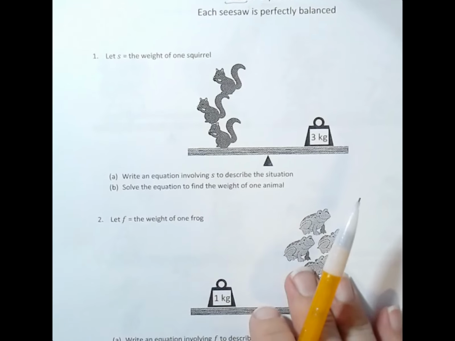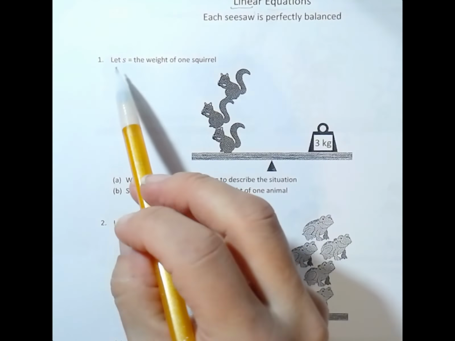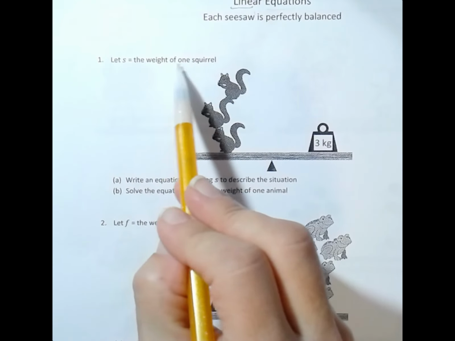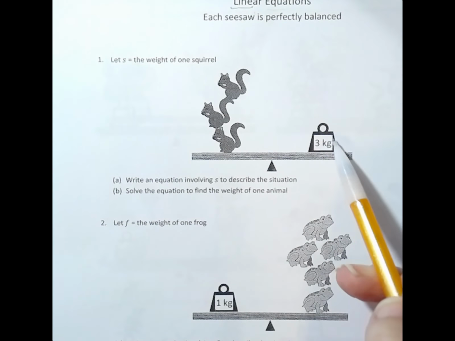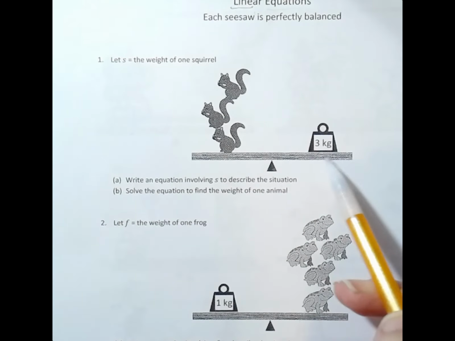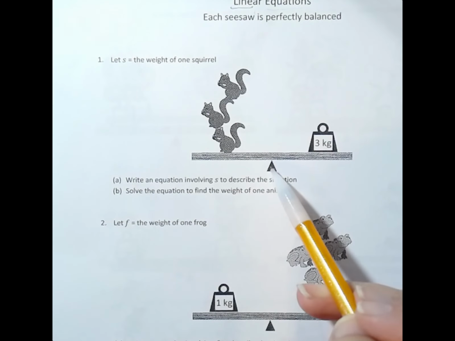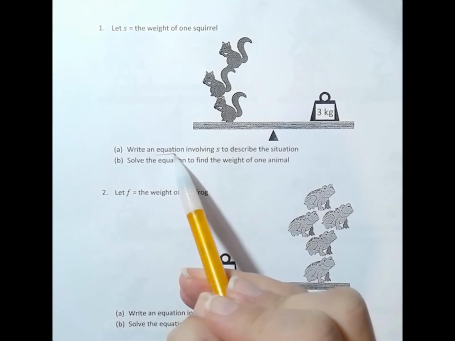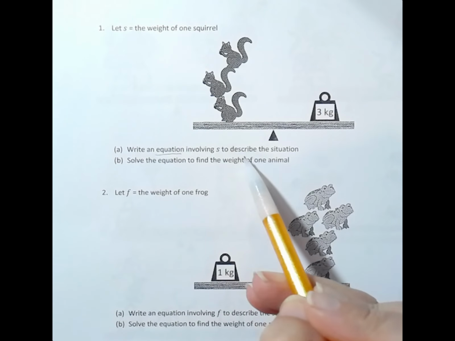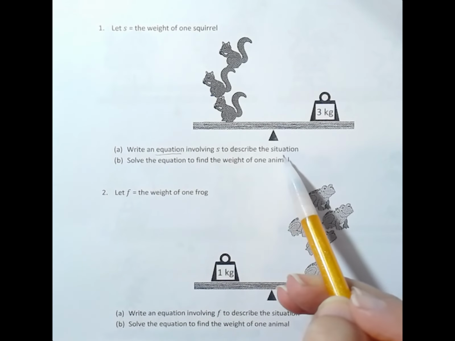So let's look at the first example. In number 1, it says let S equal the weight of one squirrel. So you can see we have 3 squirrels on this side and we have 3 kilograms on this side, and they're completely balanced. So for part A, it says write an equation involving S to describe the situation.